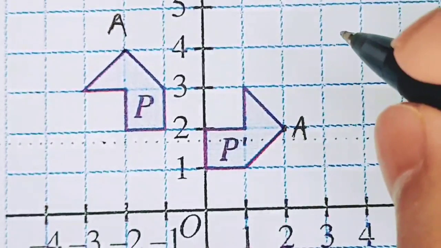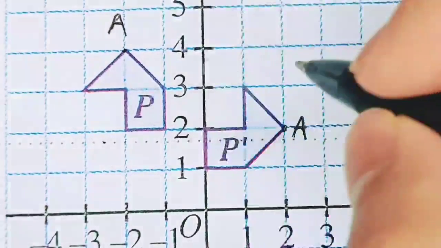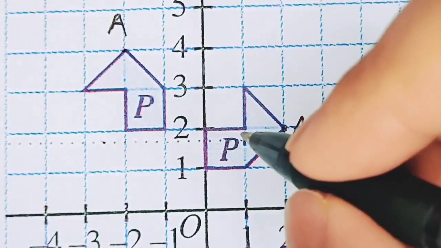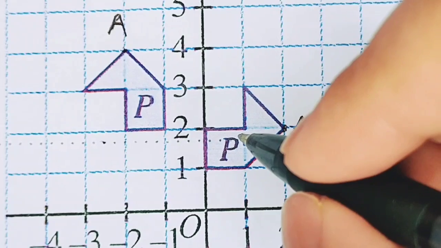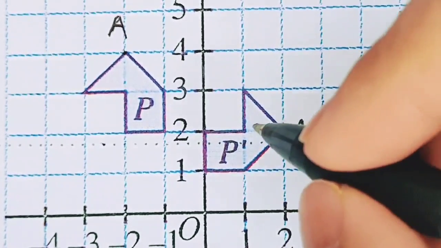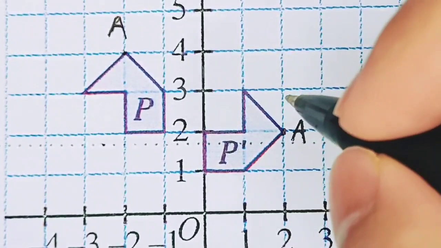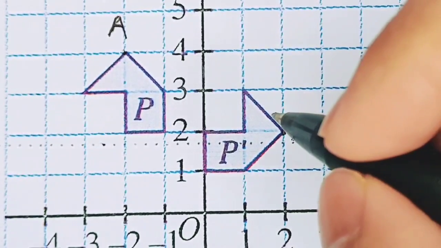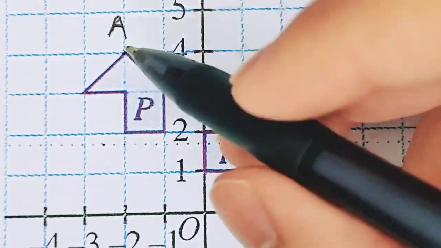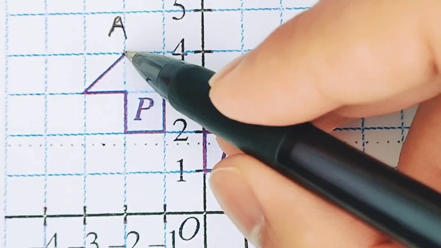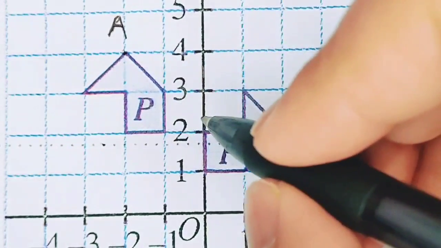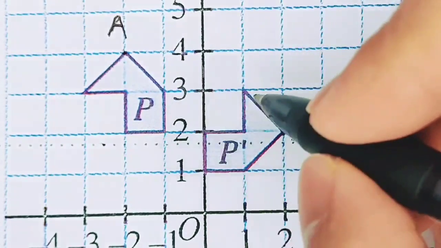To find back the center of rotation, at least we are going to need two lines. So here we have one, A to A prime, and we need a second one.